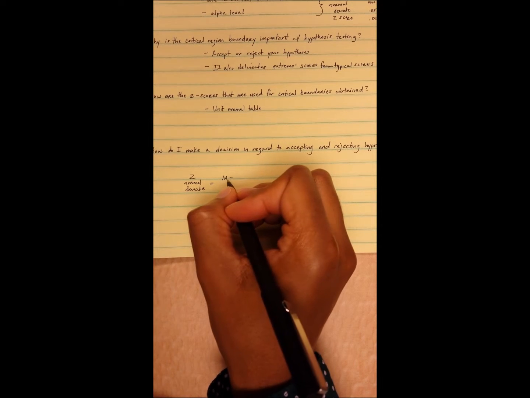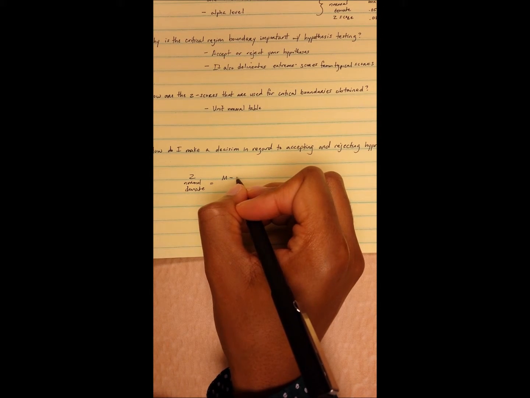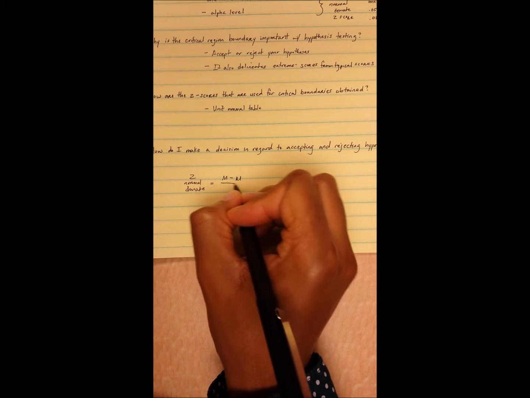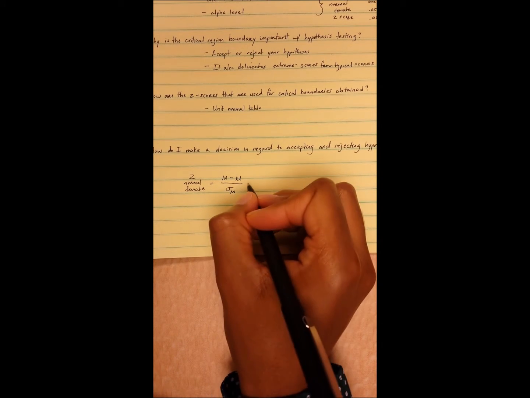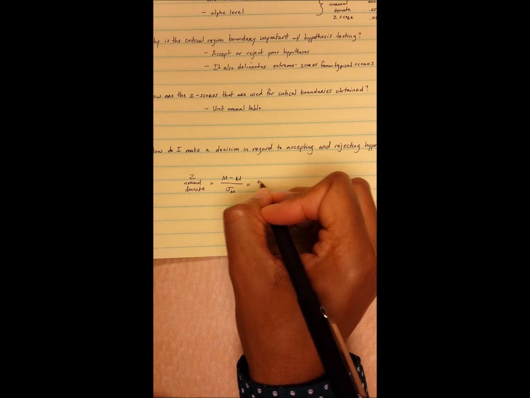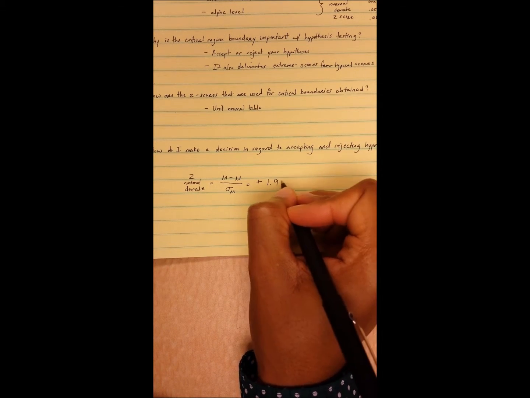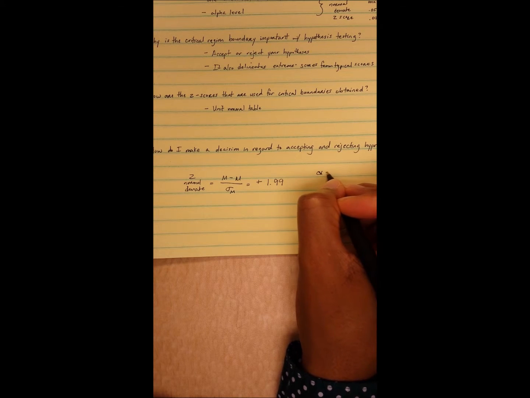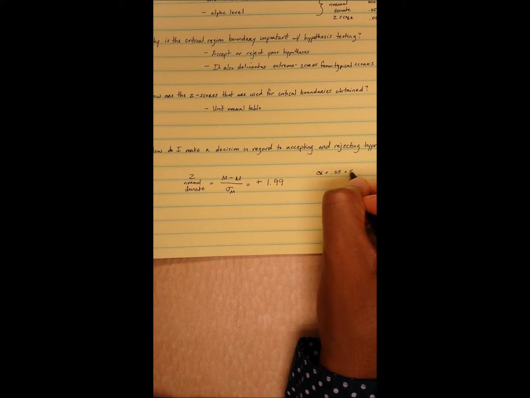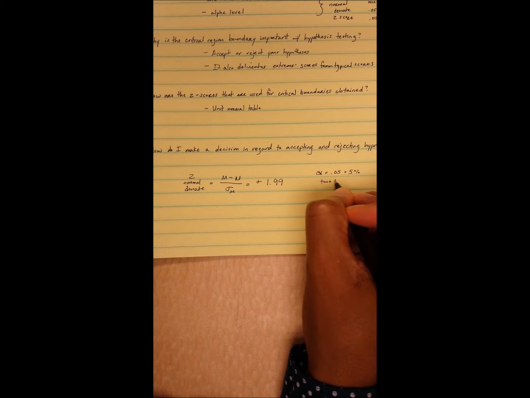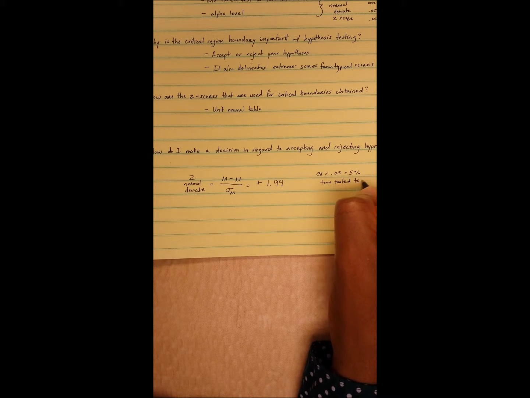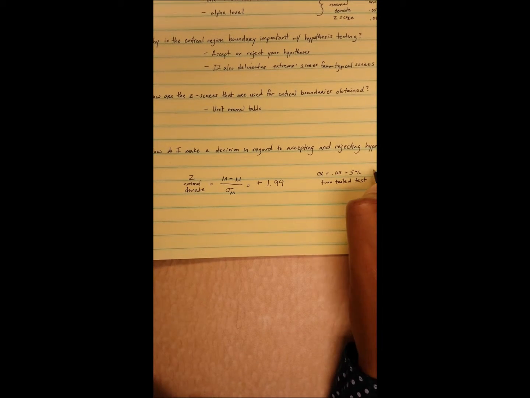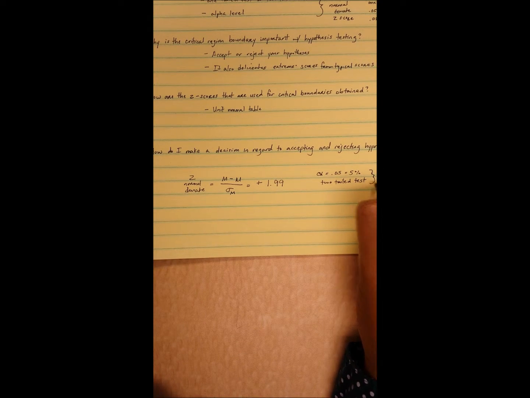So you know the formula by now. Sample mean minus population mean over the standard error of the mean, right? Let's say you got a positive 1.99. Let's also say hypothetically that your alpha level was 0.05, 5%, and it was a two-tailed test. That would mean that your critical region boundary would be, if you were thinking plus or minus 1.96, you're correct.